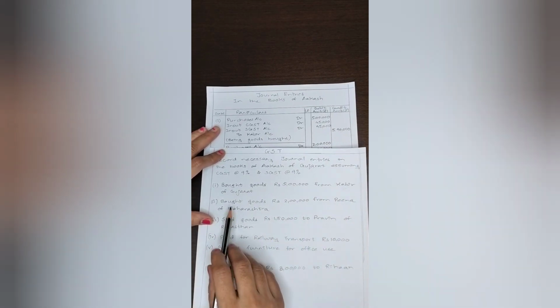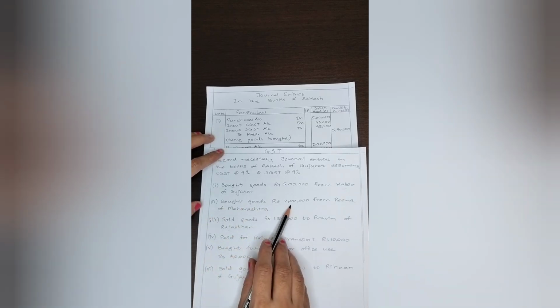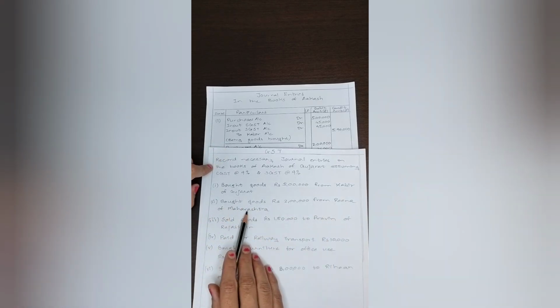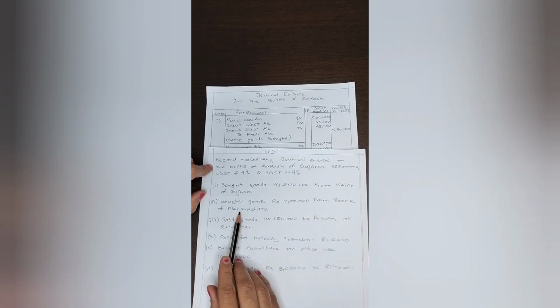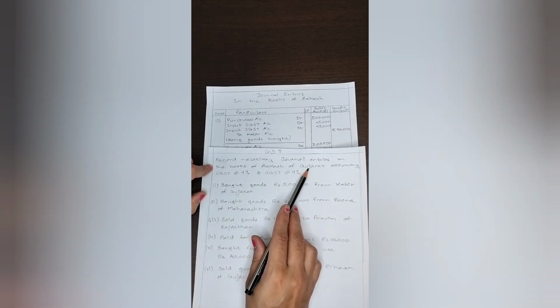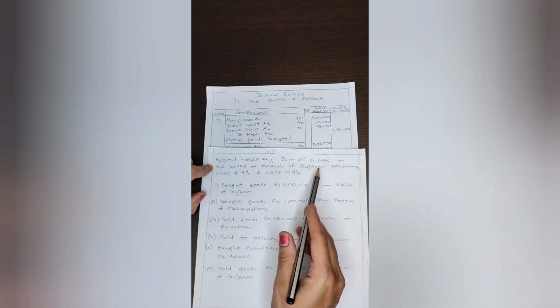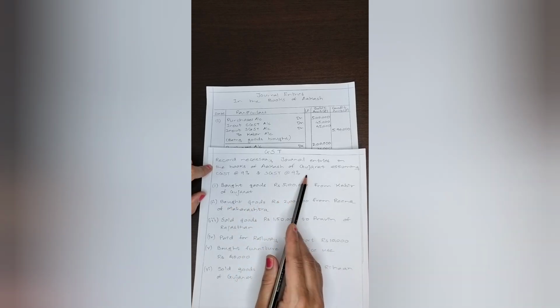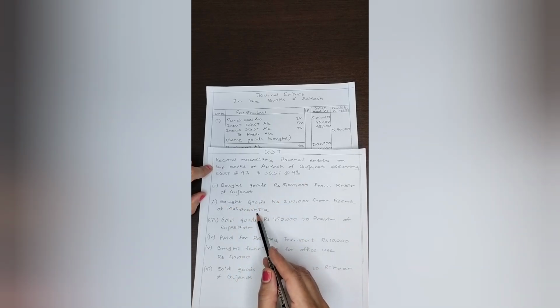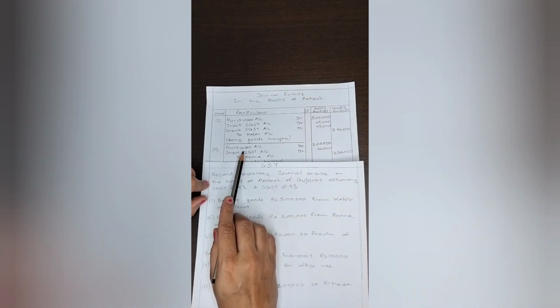Okay, now the second entry is what? Bought goods rupees 2 lakh from Reena of Maharashtra. Now Reena belongs to where? Maharashtra. Akash belongs to where? Gujarat. What is it? It is between two states. So here what will come? What is he supposed to pay, because he is buying goods? IGST.